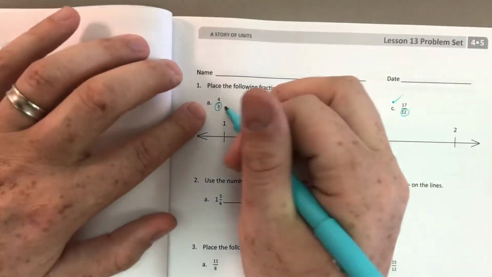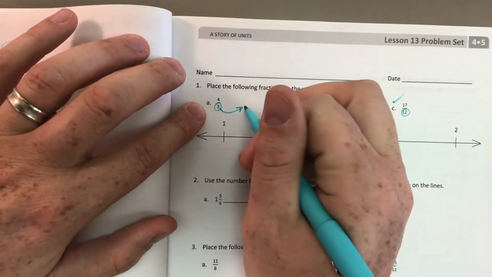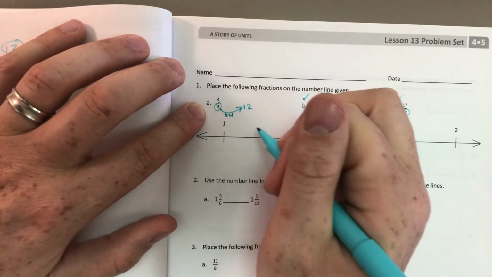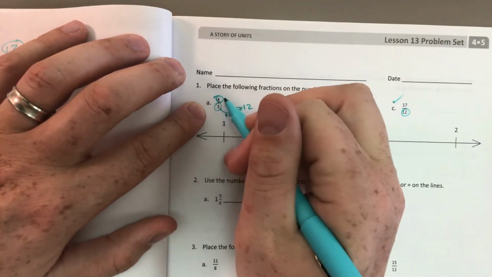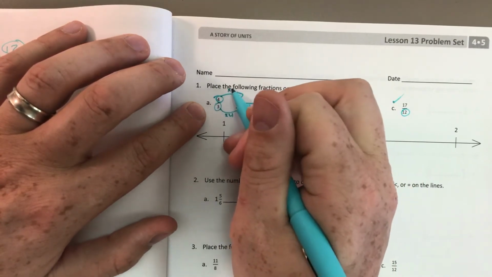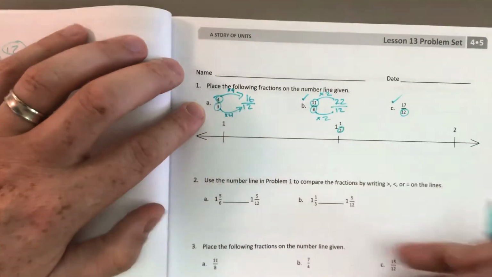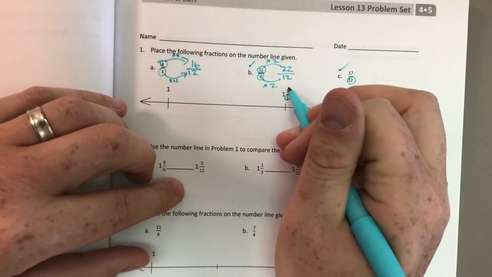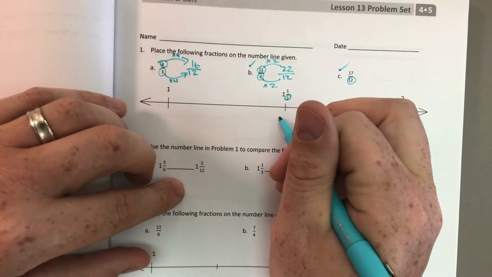Now we move over to the thirds, and I ask myself, how do I get this to 12? 3 times 4 gets us to 12. So whatever I do down bottom, you know it, we have to do on top. So 4 times 4 equals 16. And the last one I'll point out is this 1 and 1/2. This is still going to be 1 and 1/2.